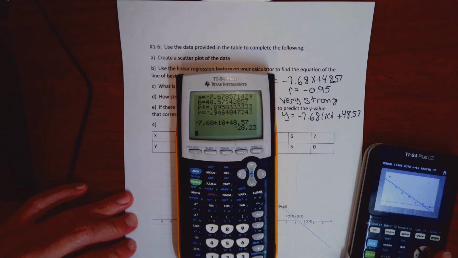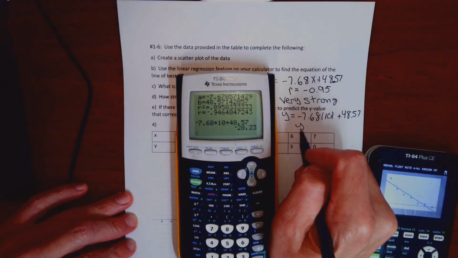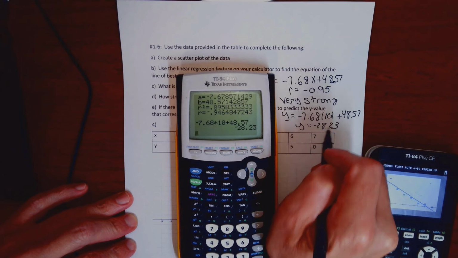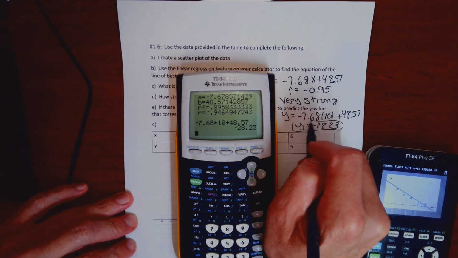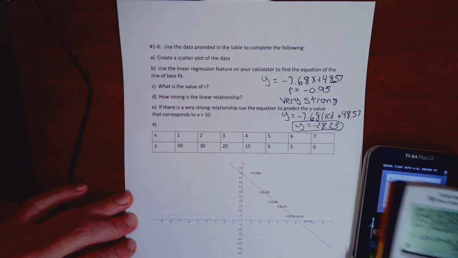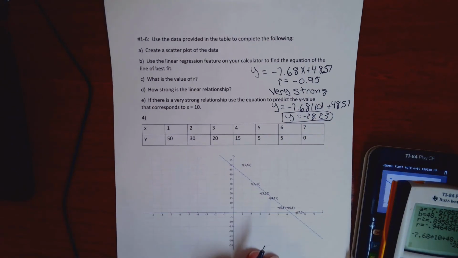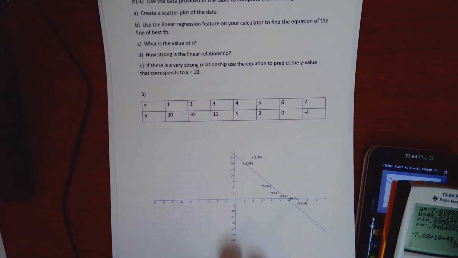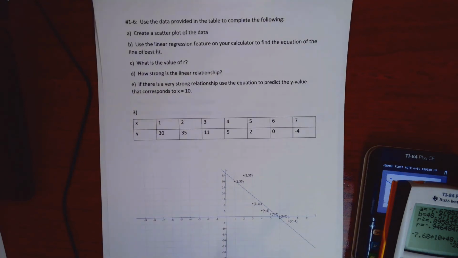And I'm going to say y equals negative 28.23 is what I'd expect my y to be for that data. So that's not really anything new other than having a negative r, but just getting us practice in doing the keystrokes. So this is your problem 3, should work the same way.